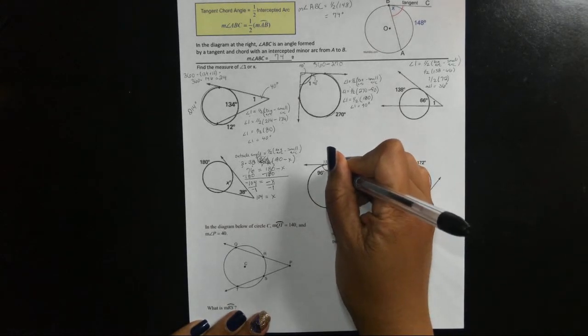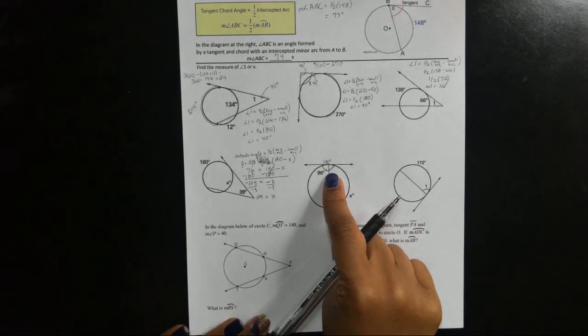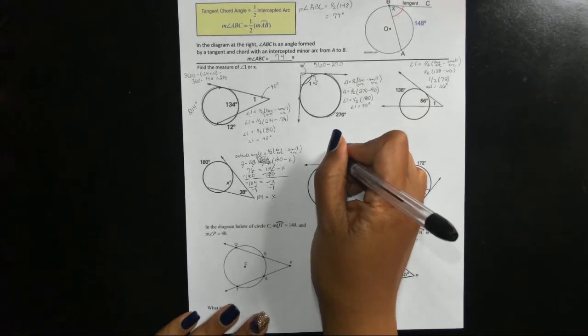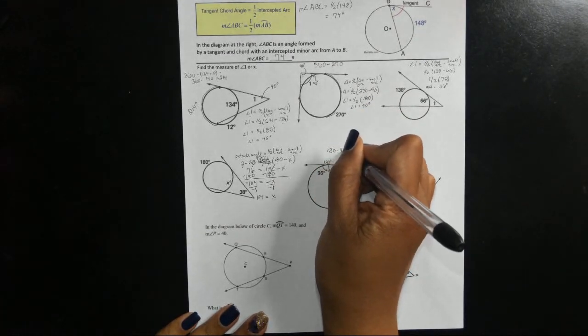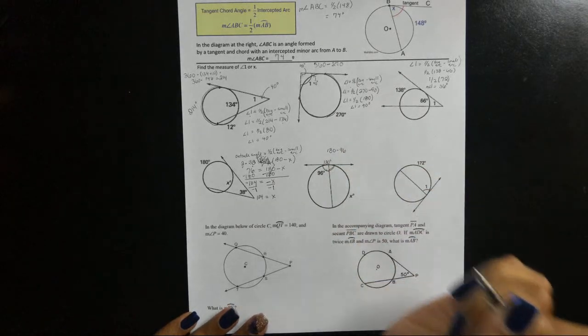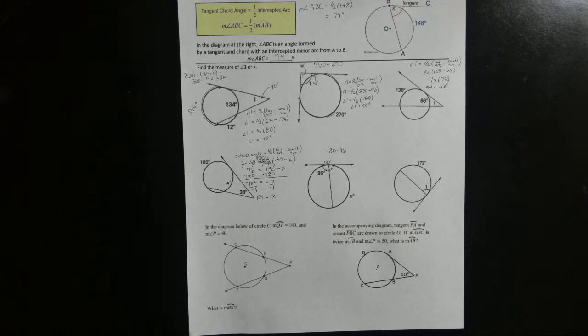So simply, we're going to take that 180 and we're going to subtract the 96. Now, there's two ways to do this, and this is just one. So when we subtract our 96, we're going to end up with 84.